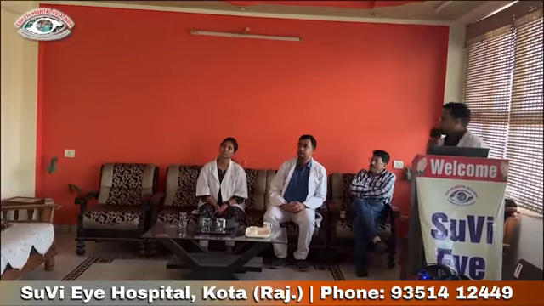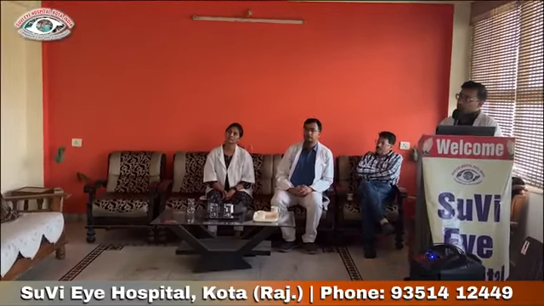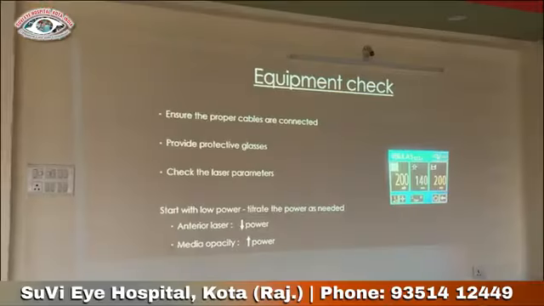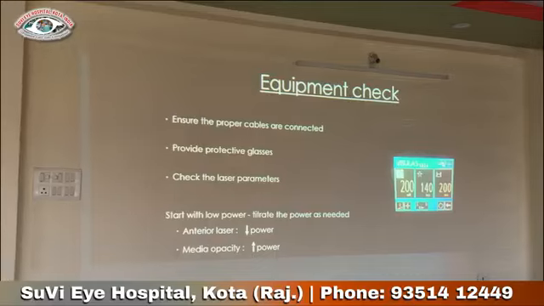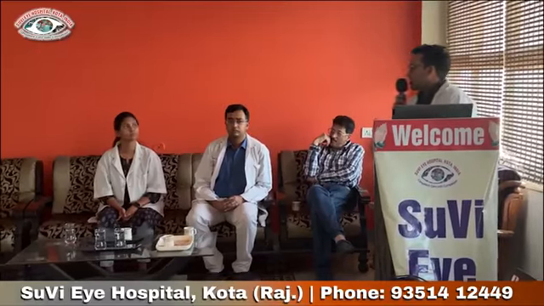Protective glasses are present in the laser room. Check and then titrate as needed. If you go more anterior, we decrease the power, and if it's the opposite, we increase the power, according to the grades of the burn.